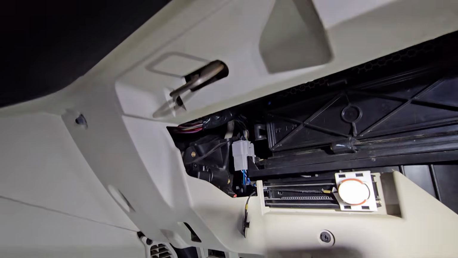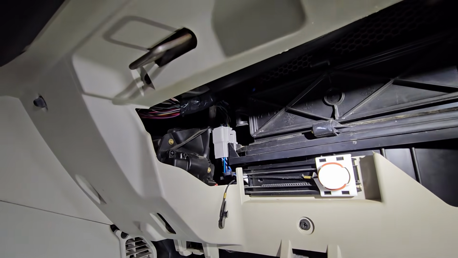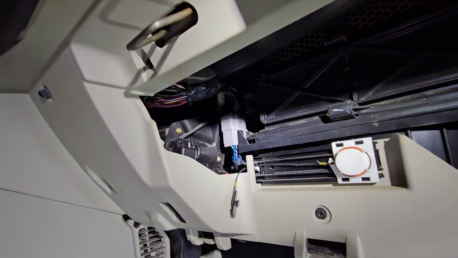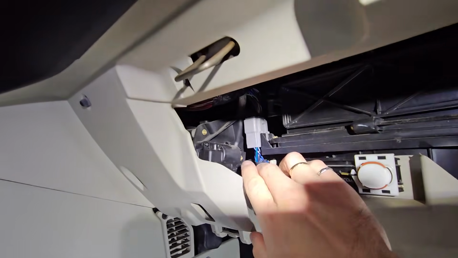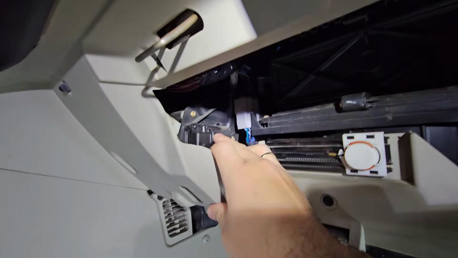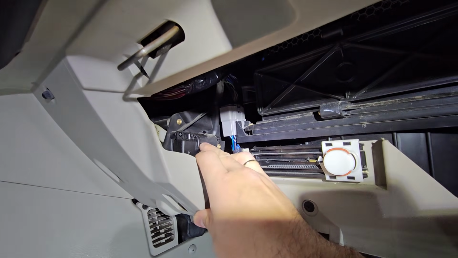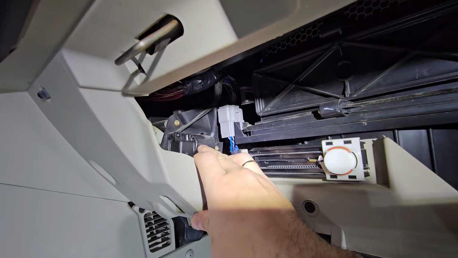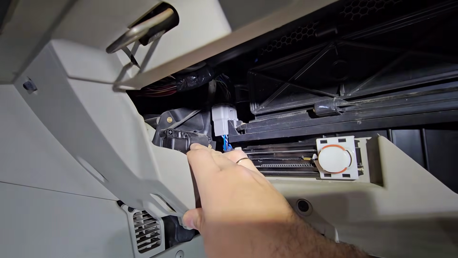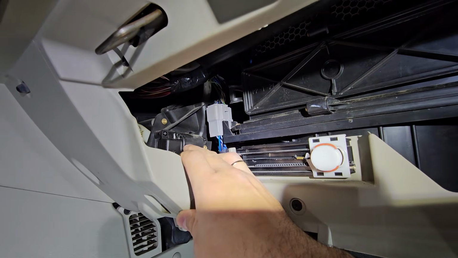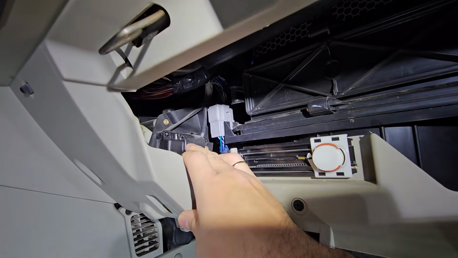Next, we will try to show you where those blend doors and the mode door are. This is the mode door actuator. It decides where the air goes. Does it go down to your feet? Does it go to the windshield, or is it combined?